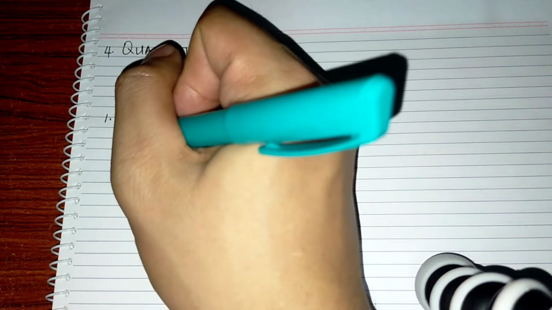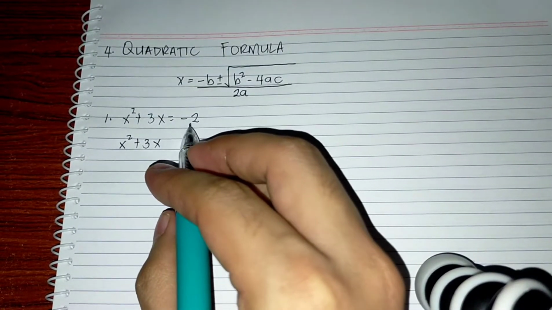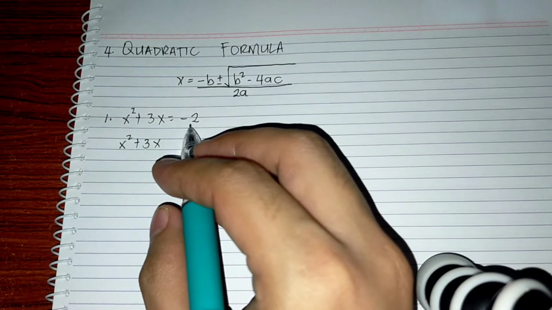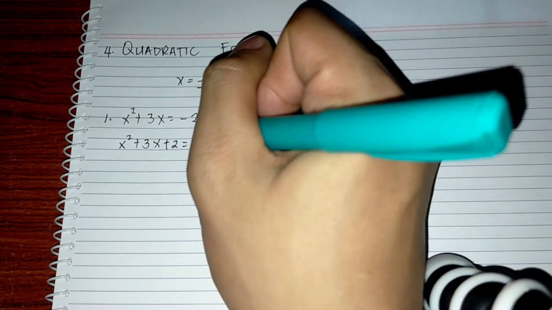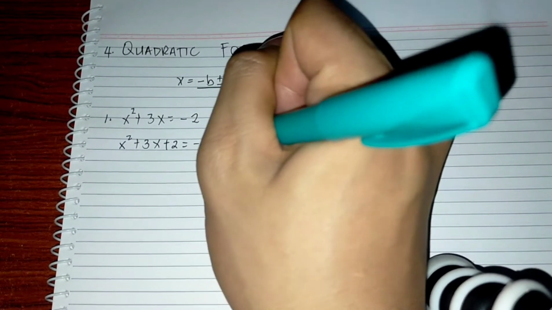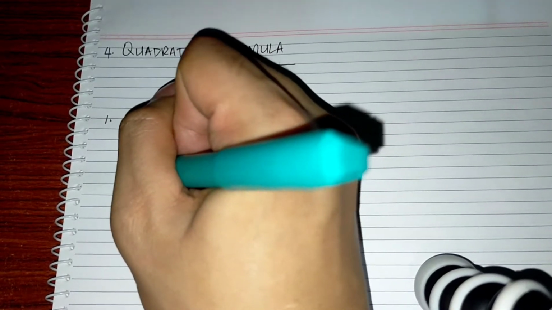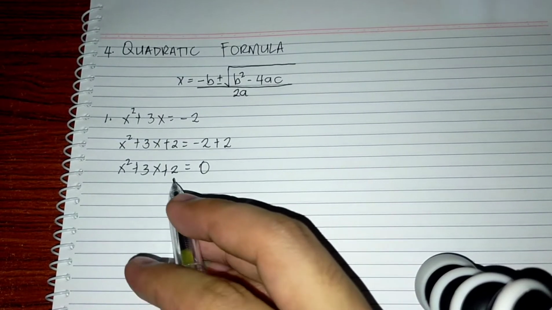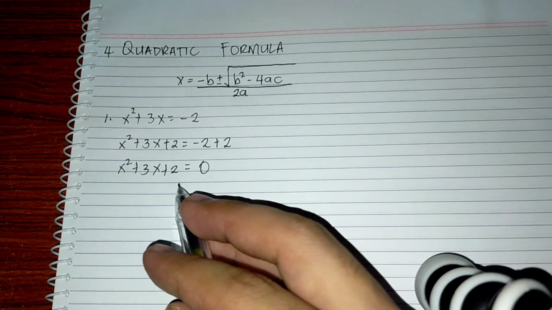Okay? So, what we are going to do is to what? Since negative 2, paano natin siya gagawing 0? Kailangan natin mag-add ng 2. So, kung mag-add tayo ng 2 dito sa left side, mag-add din tayo ng 2 sa right side. Okay? Para maging 0 siya. So, x squared plus 3x plus 2 is equal to 0. So, meron na ba tayong standard form? Yes, meron na tayong standard form, which is x squared plus 3x plus 2 is equal to 0.